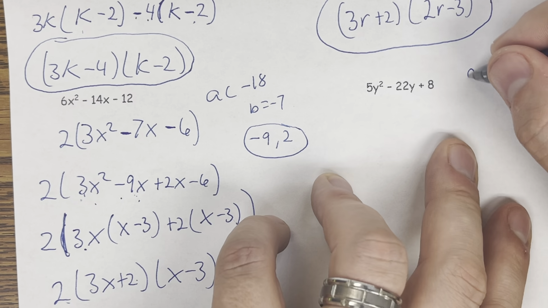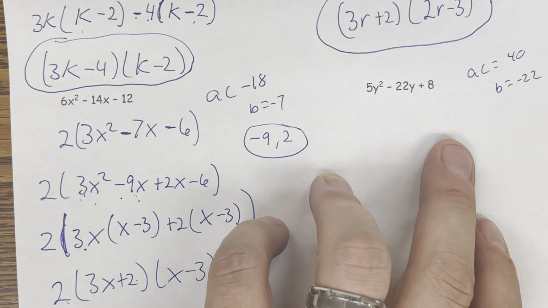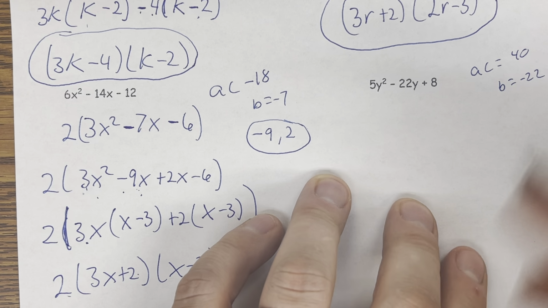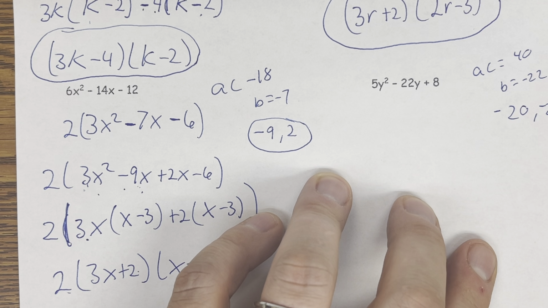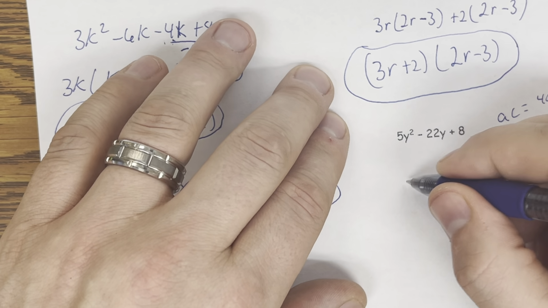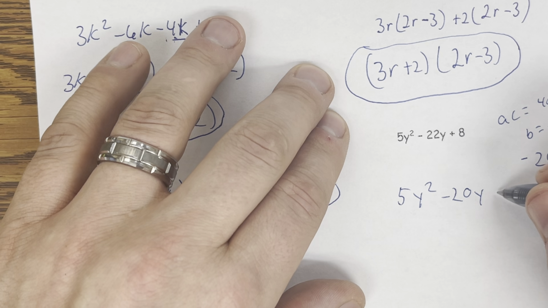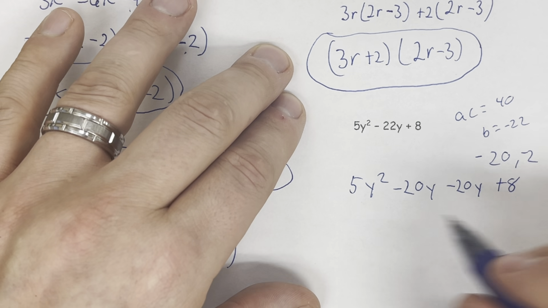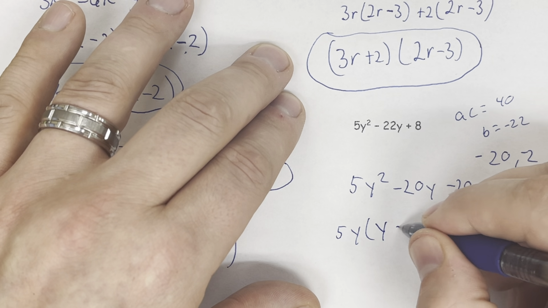And our last one, AC equals 5 times 8, 40. B is negative 22. So I'm looking for factors of 40 that add up to negative 22. Let's see here. That's a tough one, 20 and 2. 22, both of them need to be negative. Now it adds up to negative 22. So rewrite 5y squared minus 20y minus 2y plus 8. All right. GCF the first two, 5y. Left inside, y minus 4.